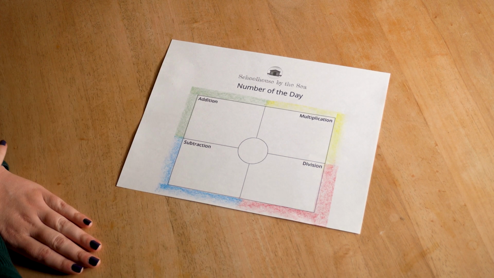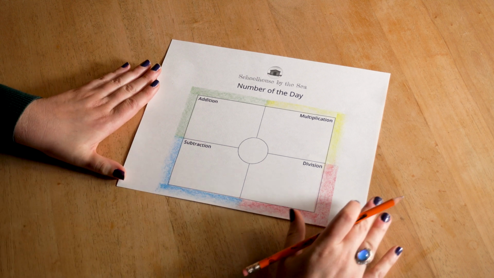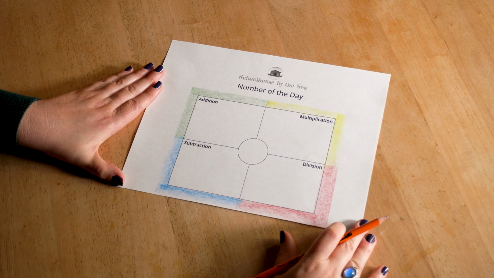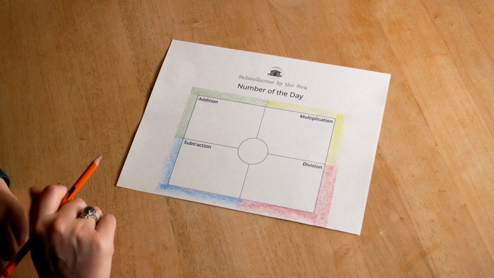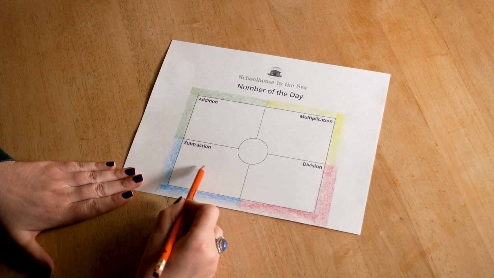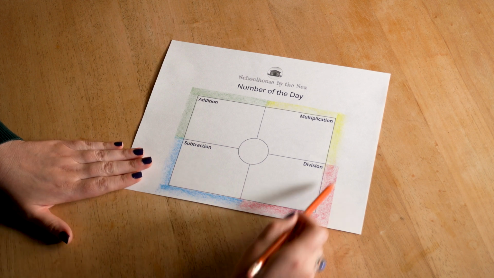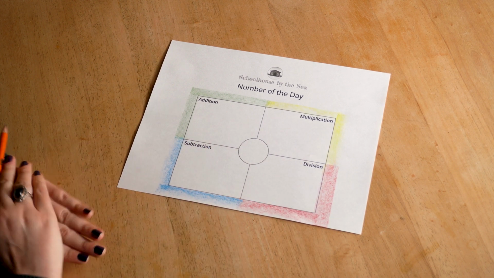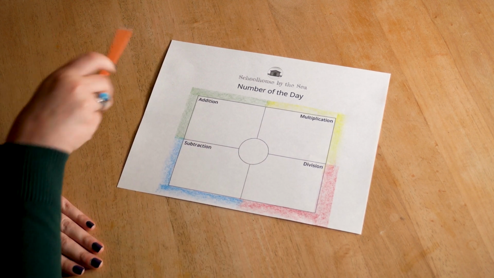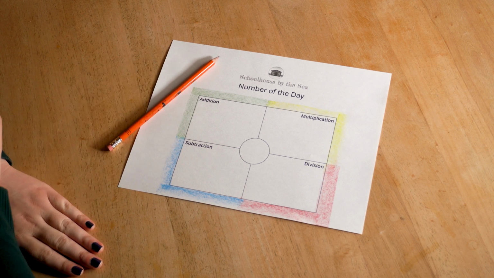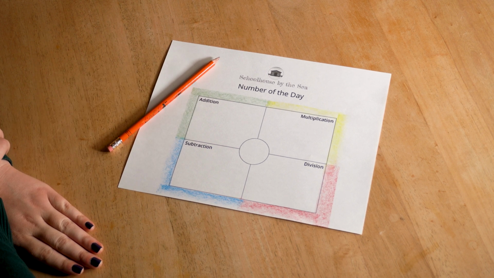You can go to our website, Schoolhouse by the Sea, to download this worksheet, and you can also use one that only has addition and subtraction if that's where you are on your math journey. I'll show you with all of the processes though, and see what you think of the activity. You're going to need a pencil as well for this activity, and that's about it.